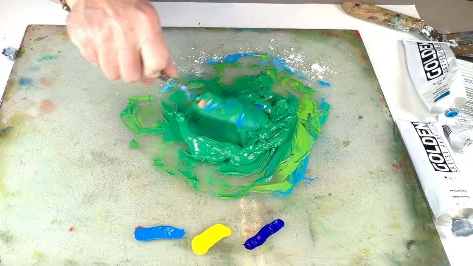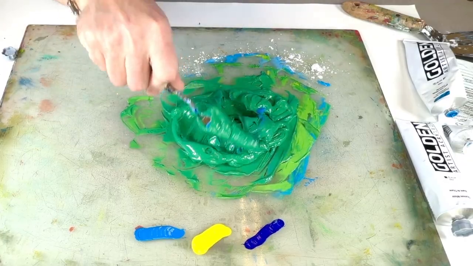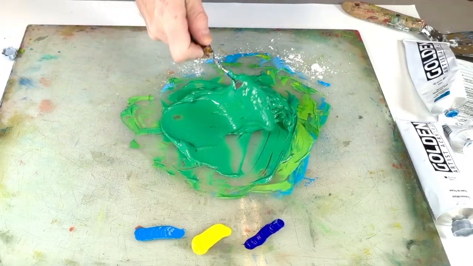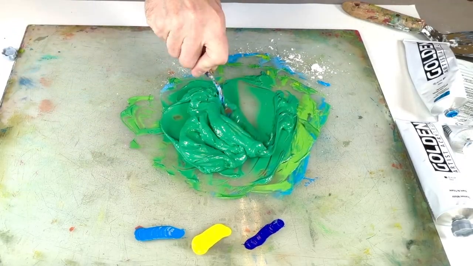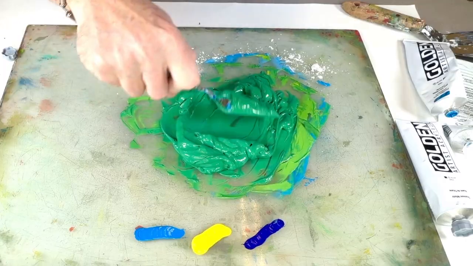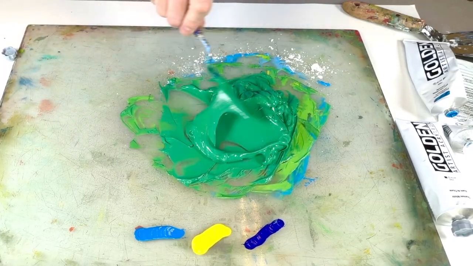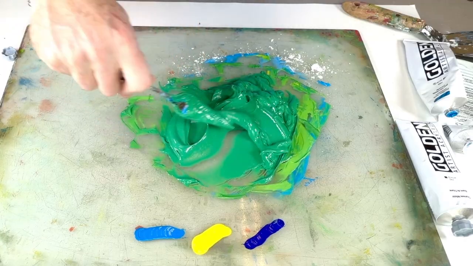Just a little more. You see all those bubbles we saw earlier are really getting worked out too.